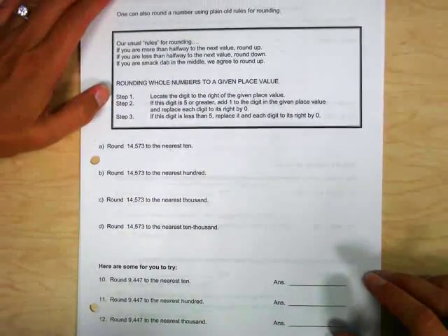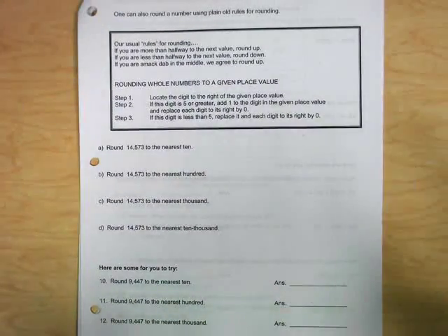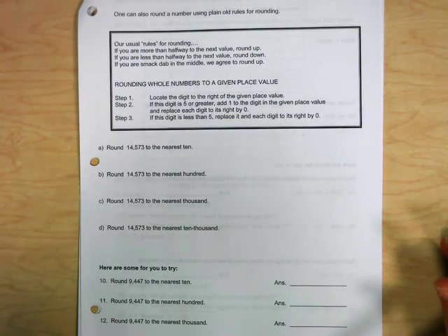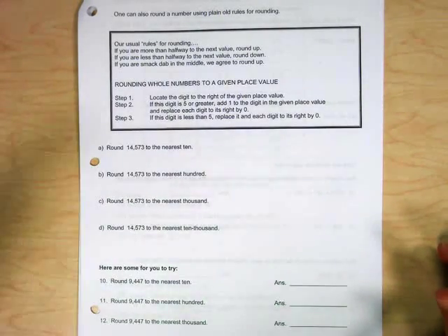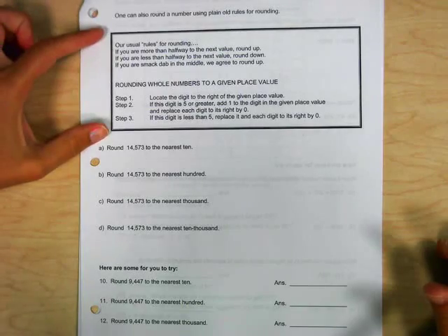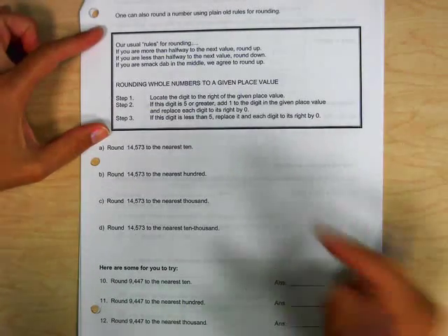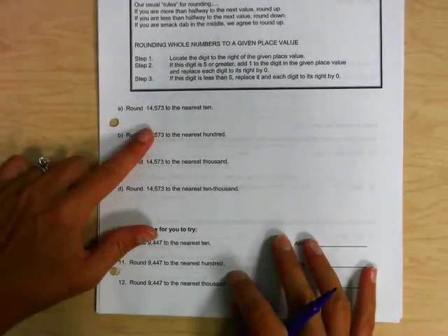Now if you don't want to make a number line for all these, there's just some rules. They're just plain old rules for rounding. And so you can read these here, and while I'm doing them, I'm just going to go step 1, 2, and 3 while I'm doing these questions.